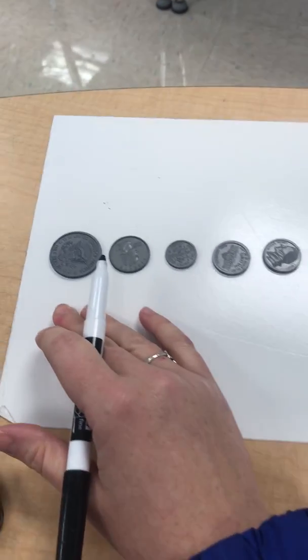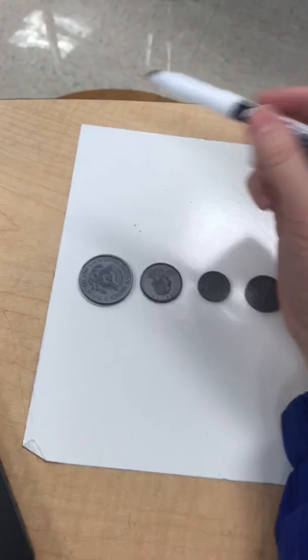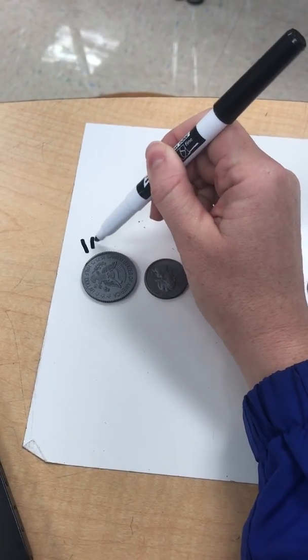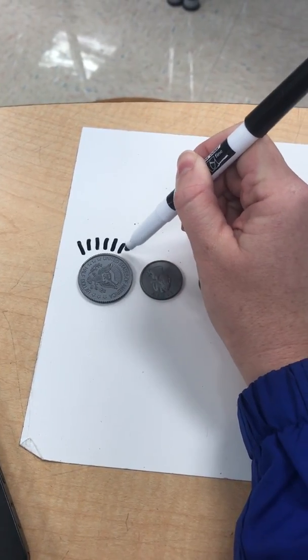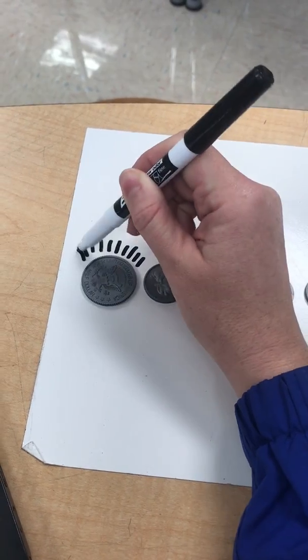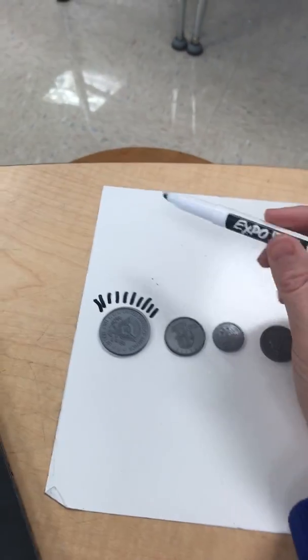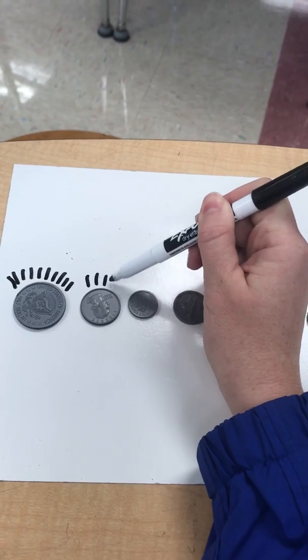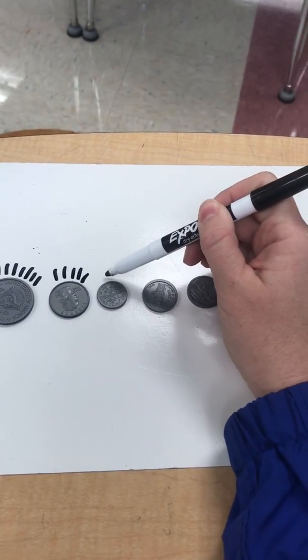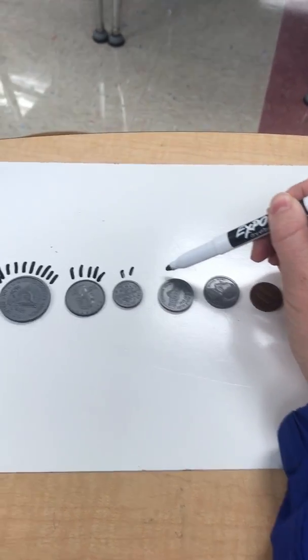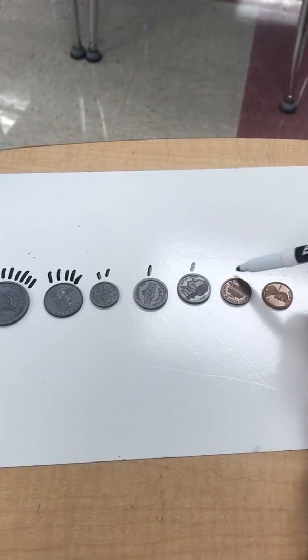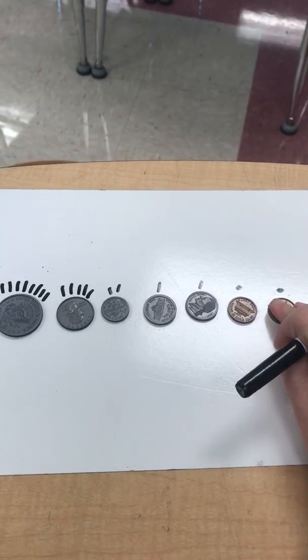So for your half dollar, you would count by fives until you get to 50. 5, 10, 15, 20, 25, 30, 35, 40, 45, 50. Their quarter would be 25: 5, 10, 15, 20, 25. Dime would be 10: 5, 10. Nickel would be 5, and then dots for the pennies.